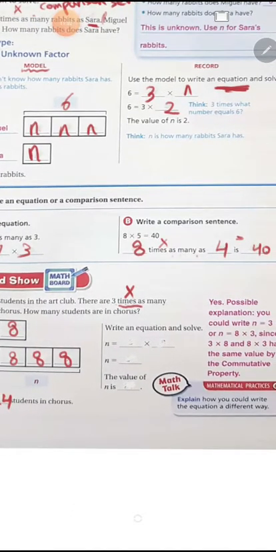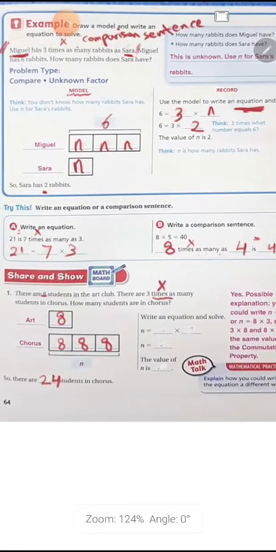If the number of students in the chorus equals n, this n will be 3 times as many as the students in the art club. So 3 times, meaning 3 multiplied by 8, equals what? 3 multiplied by 8 equals 24. So this is the number of students.